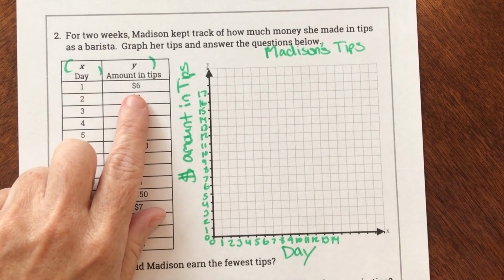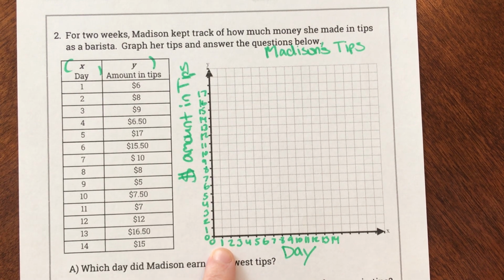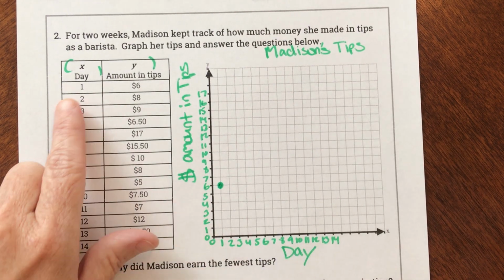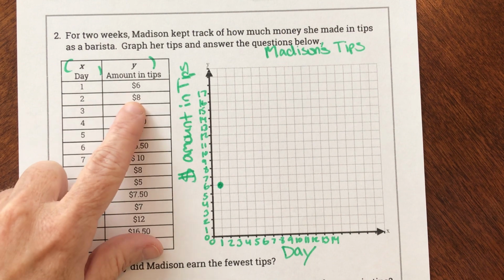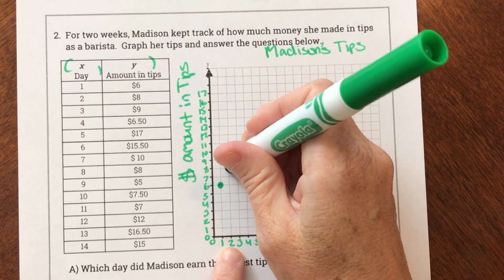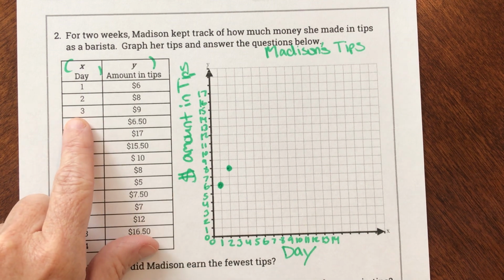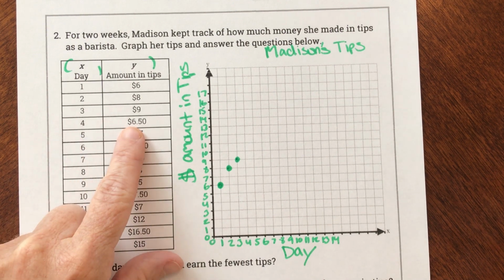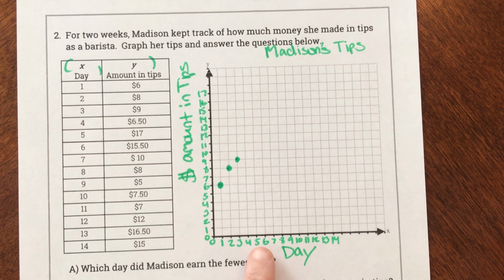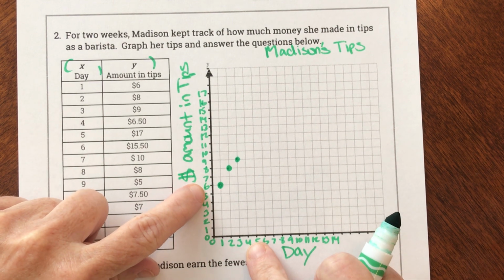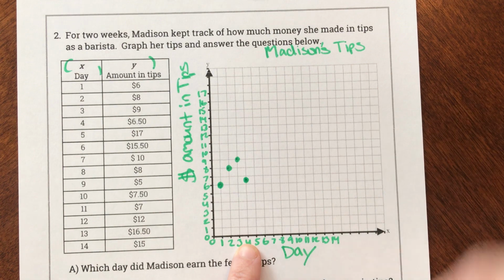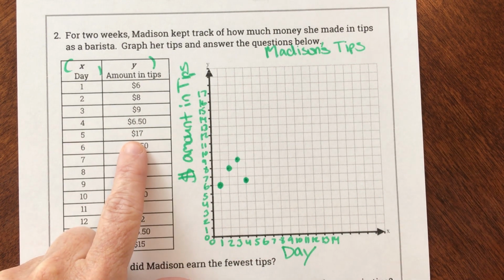So on day 1, she had $6. So we can go to our X1 and our Y6, and that is how much she had on day 1. On day 2, which is our X, she had $8. So day 2, $8. On day 3, $9. Okay, on day 4, she had $6.50. This is going to be a little tricky. So on day 4, she had $6.50. So that's more than 6, but less than 7, and it's going to be right in between 6 and 7, right in the middle.